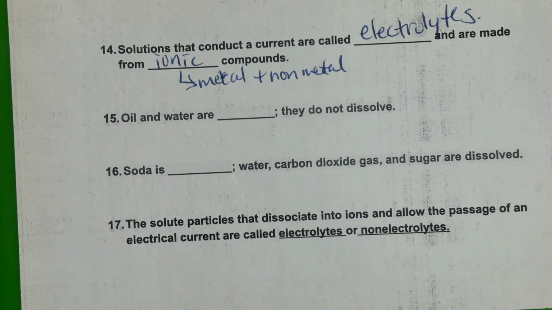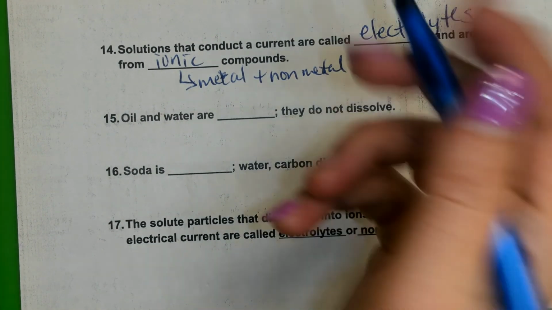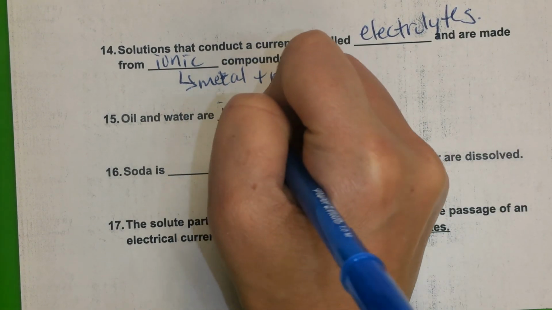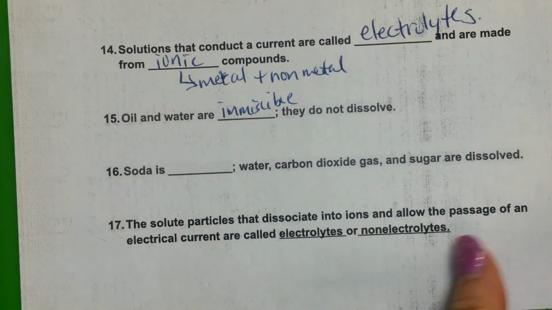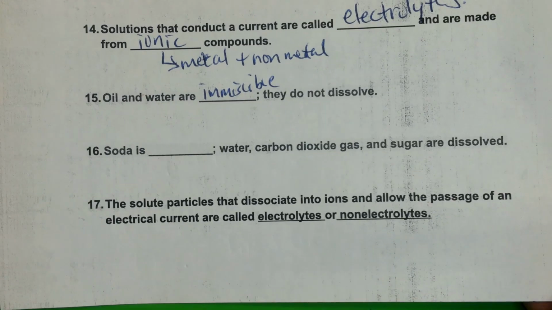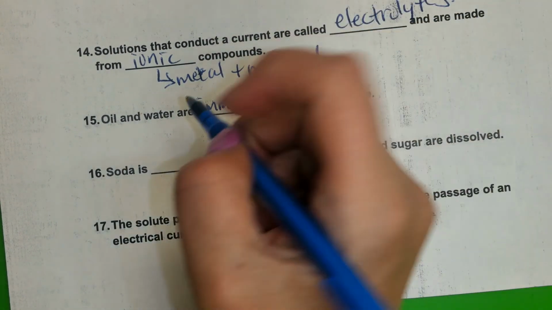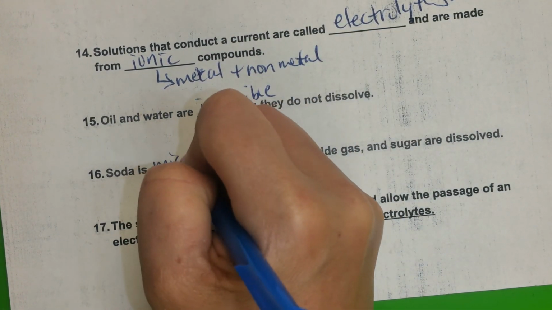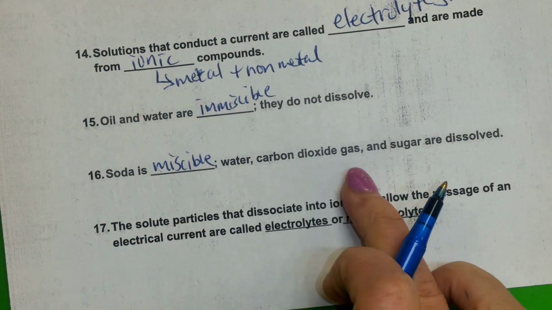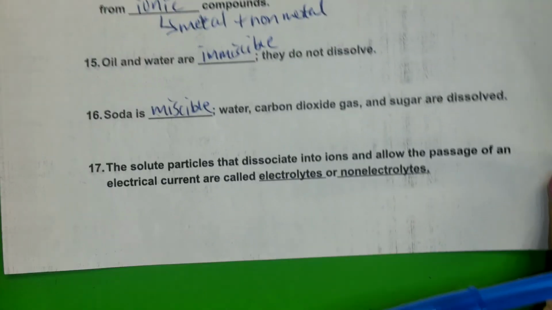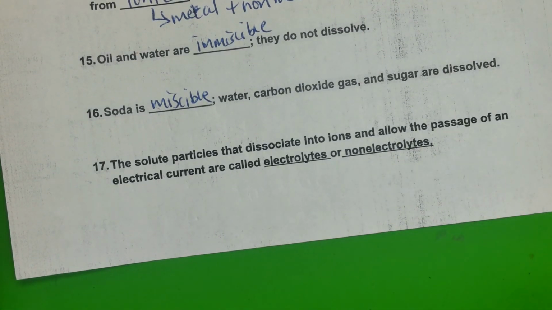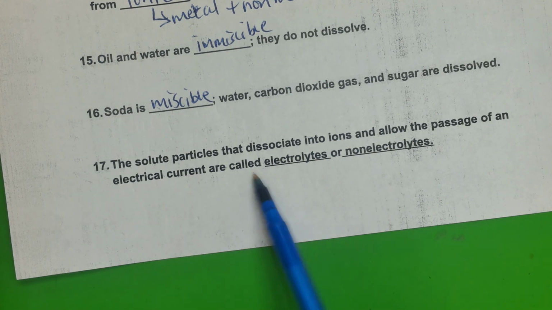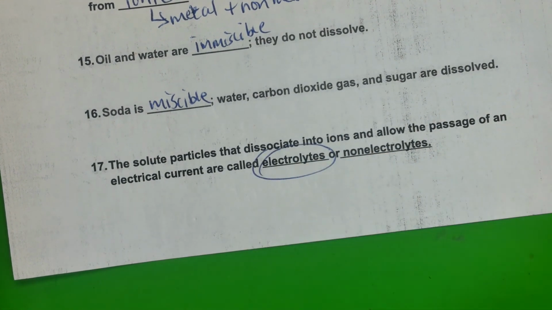Oil and water, you guys remember, is immiscible. They do not dissolve. And then soda is miscible. It does dissolve in water. The carbon dioxide and sugar are dissolved. And then number 17, the solid particles that dissociate into ions and allow the passage of an electric current are electrolytes.